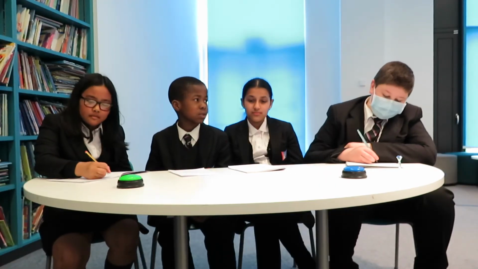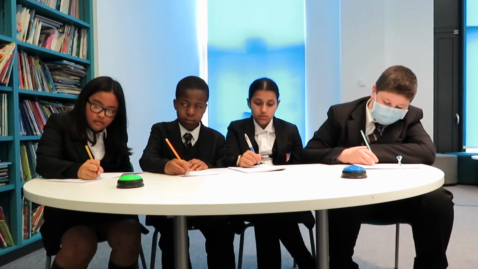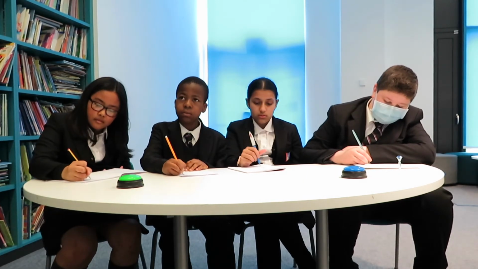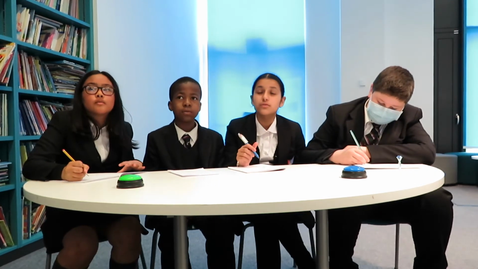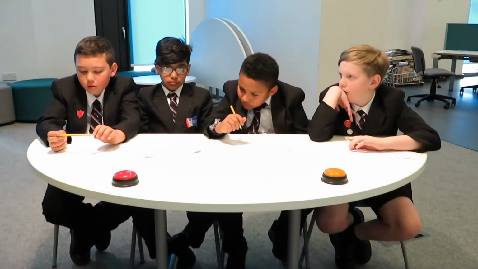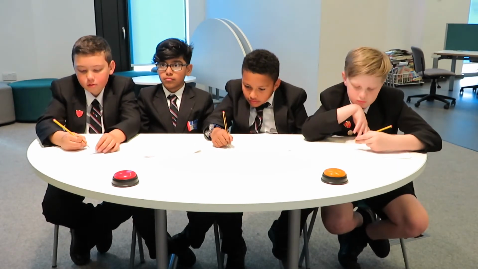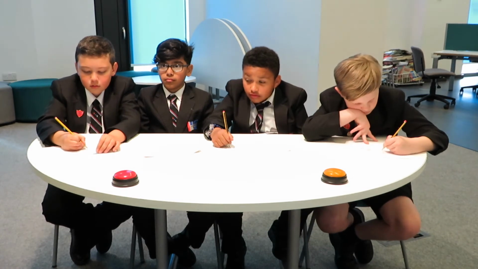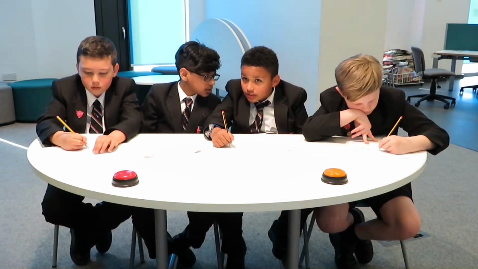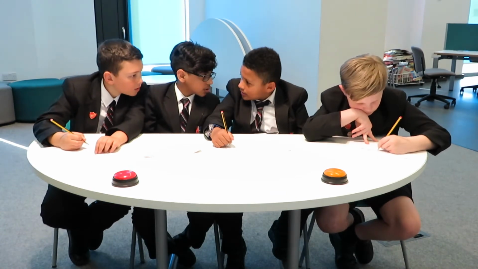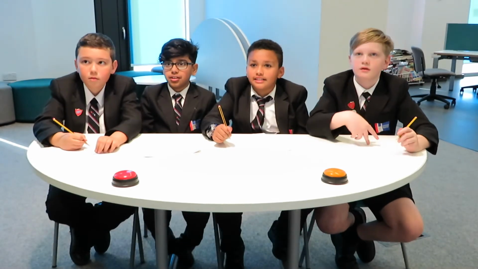Chestnut. If y plus 17 equals 29, what is the value of y? 12. Correct. Oak. If 45 subtract y equals 15, what is the value of y? 30. Correct.